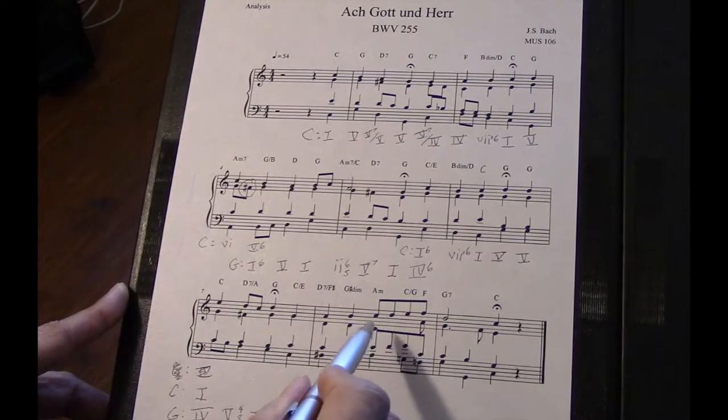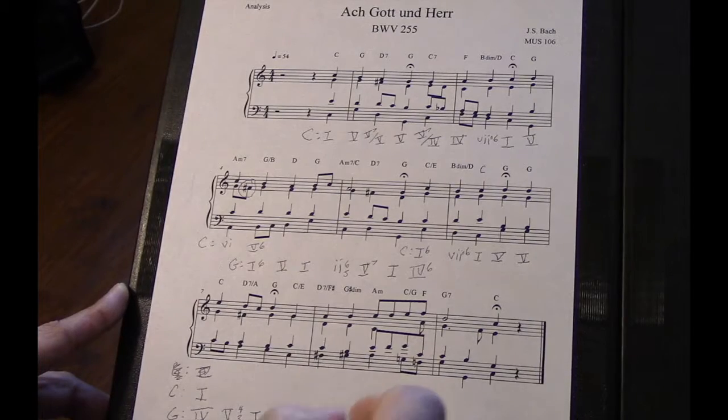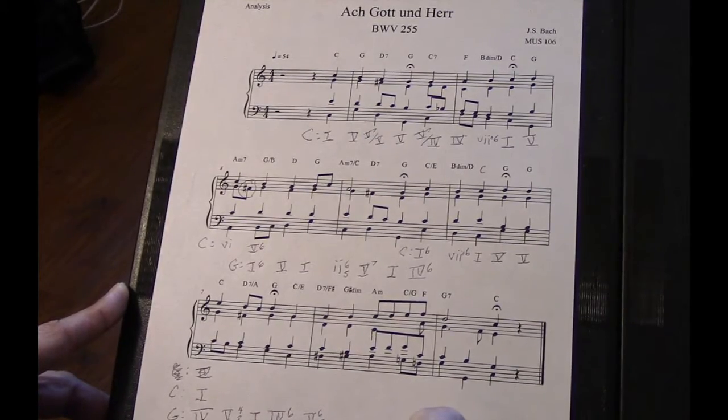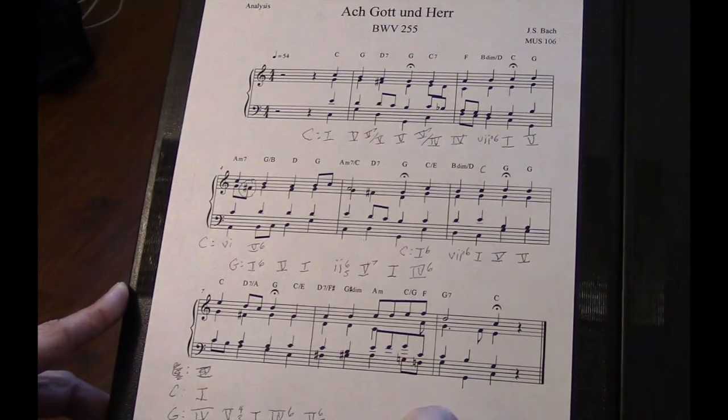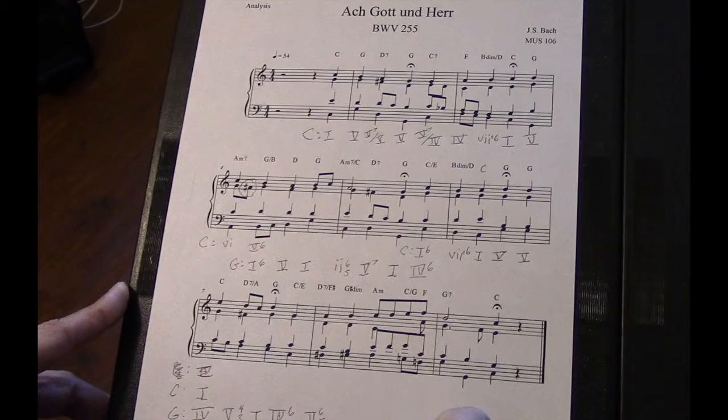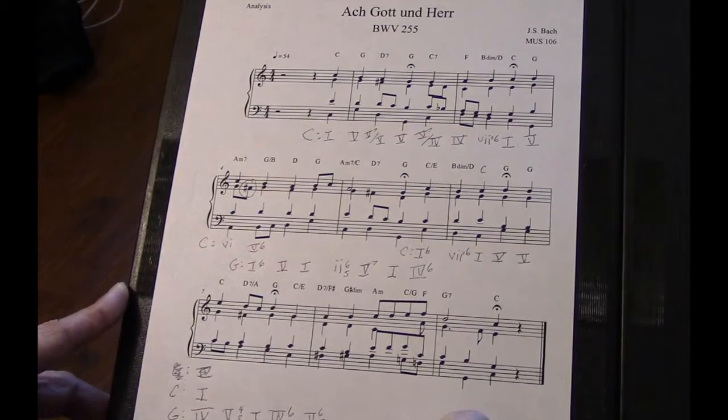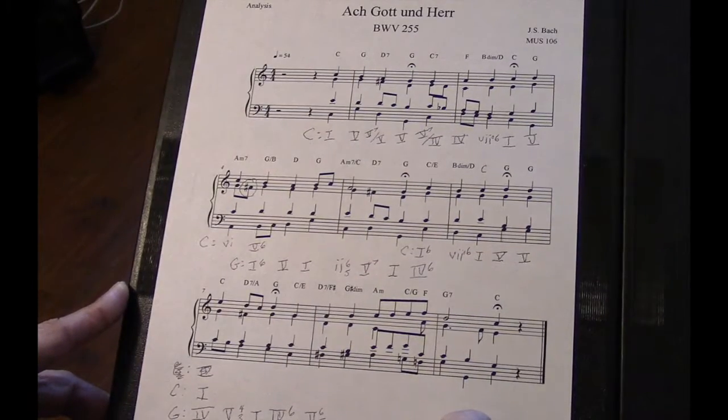So I analyze A minor as 1. The C chord in second inversion as a 3 chord. And that'll be 6, 4. The F as a 6 chord, which it is. 6 chord Roman numeral. Make sure that I do the Roman numeral correctly. 4.